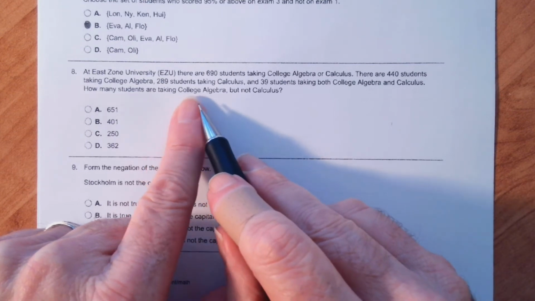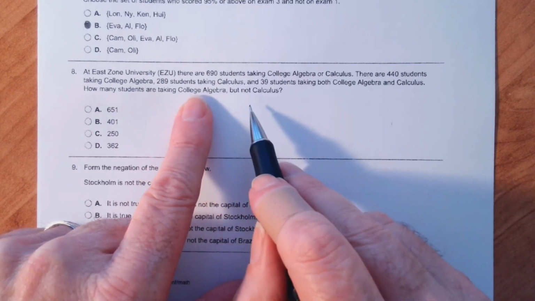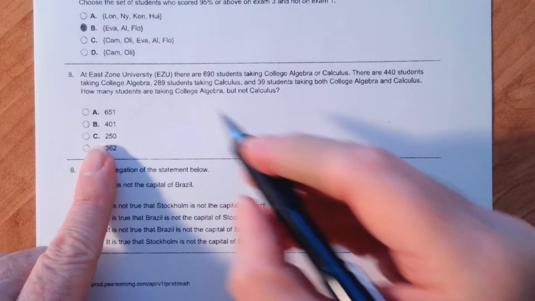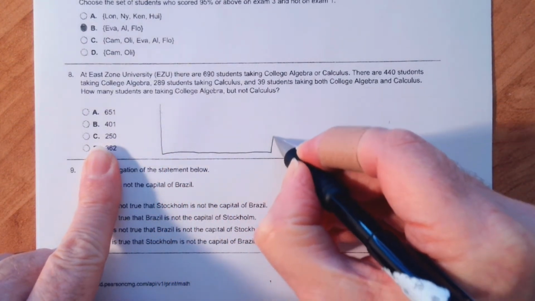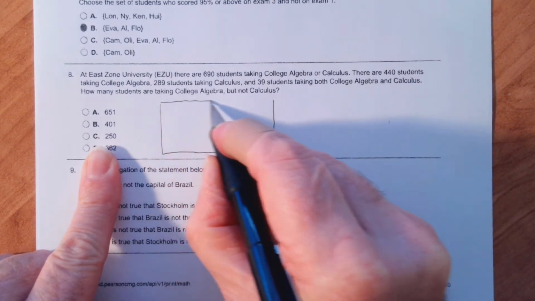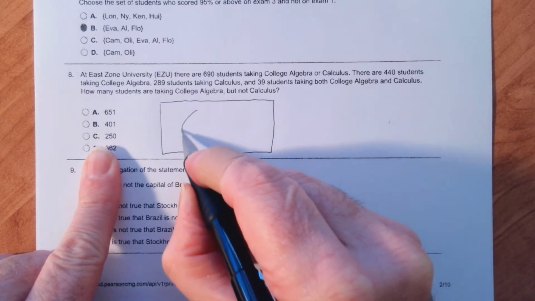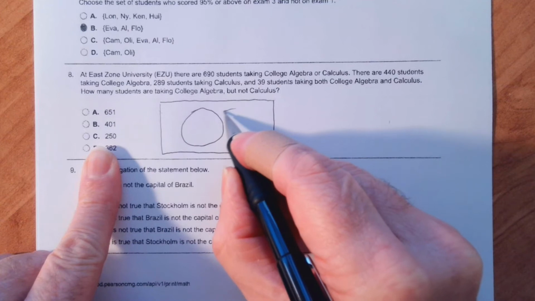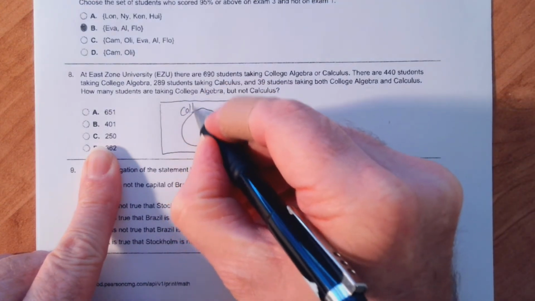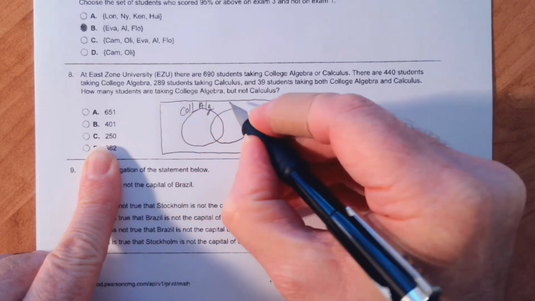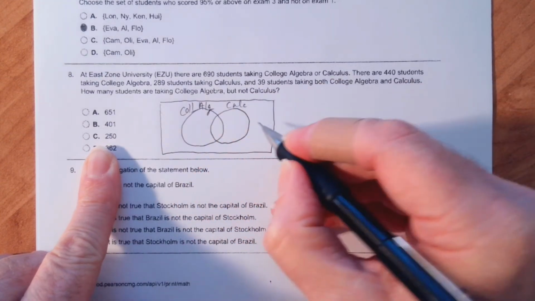How many students are taking college algebra but not calculus? Well, the way we would normally do this is we'd make a Venn diagram with overlapping circles. We got our college algebra circle and our calculus circle.